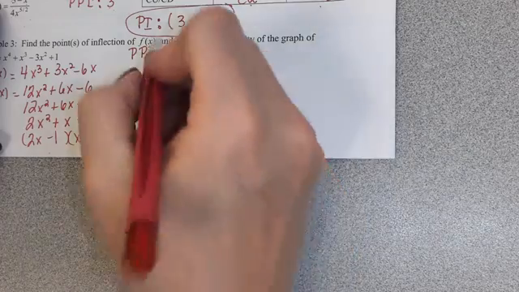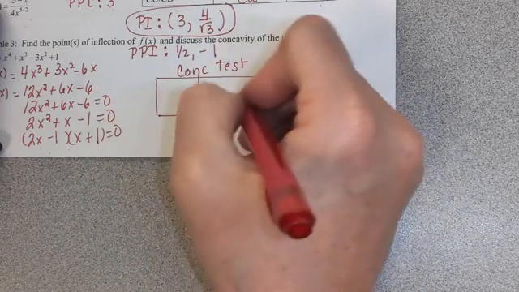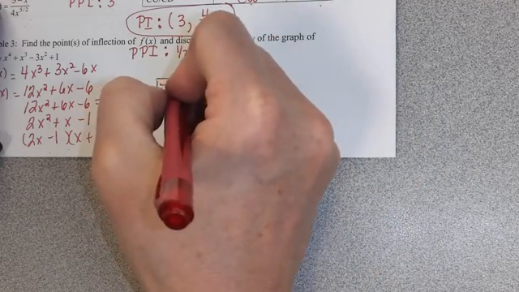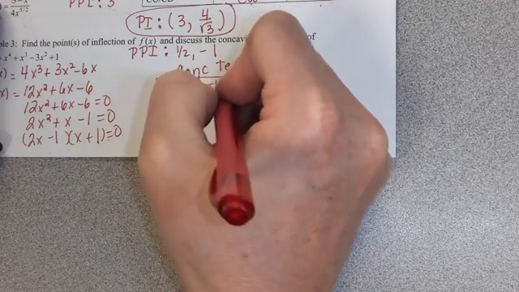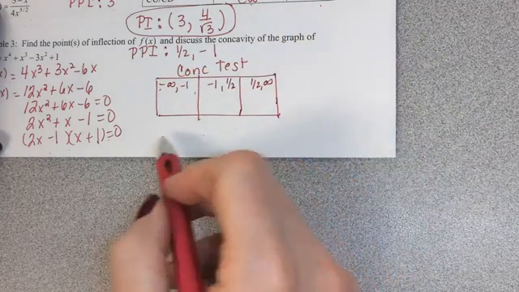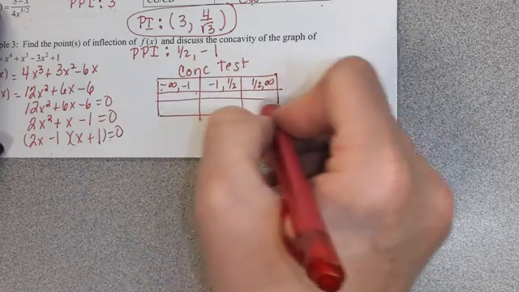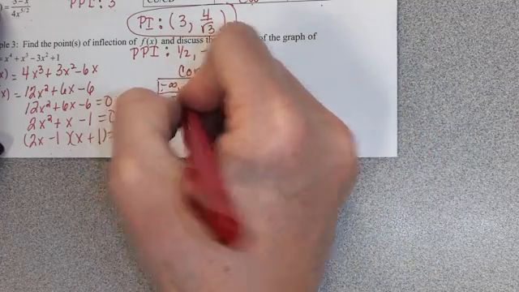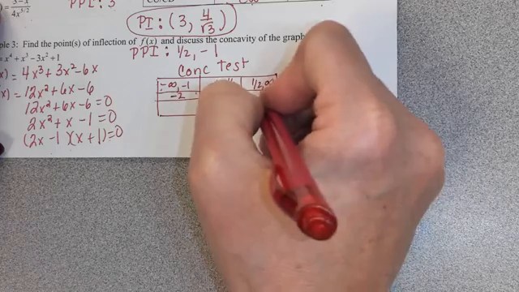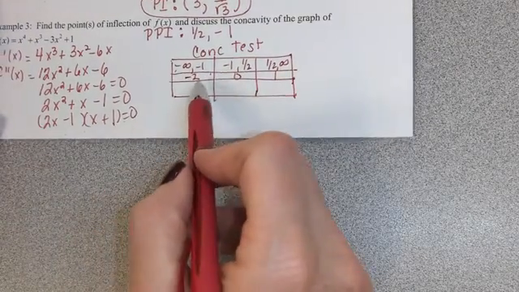I know I'm going to need 3 columns because I have 2 numbers. So I'm going to have to go negative infinity to -1, -1 to 1/2, and 1/2 to infinity. I'll go ahead and make the test value part since we're just kind of starting. So we're going to need to test -2, 0, and 1. Where am I substituting these values in? Second derivative. I want to know the concavity.